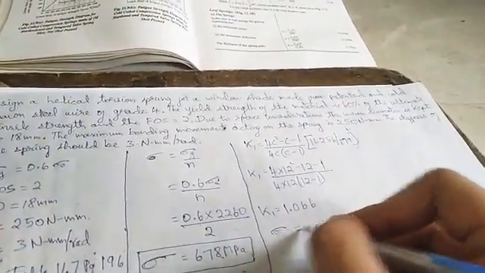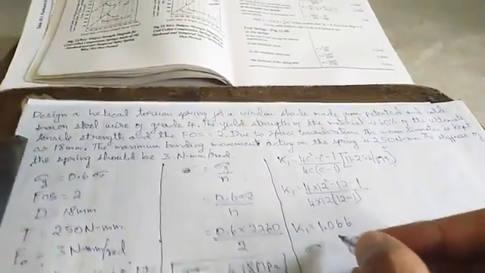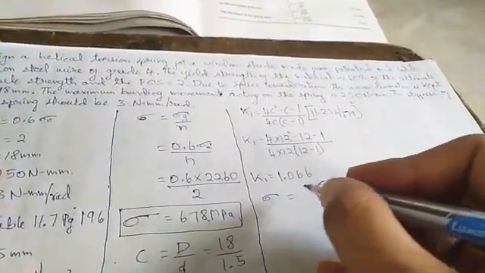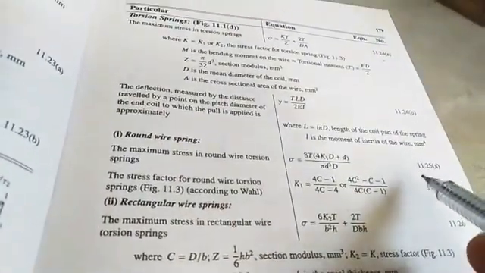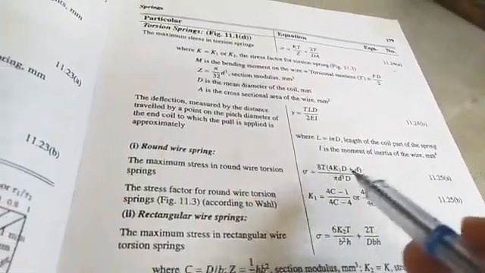Now we'll find the maximum stress induced in the spring wire. We'll take equation 11.25a.